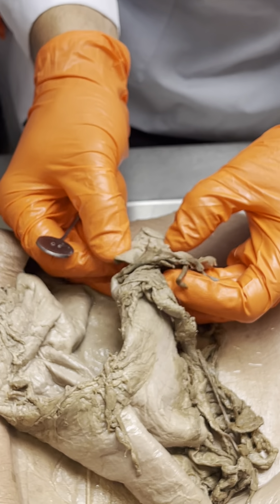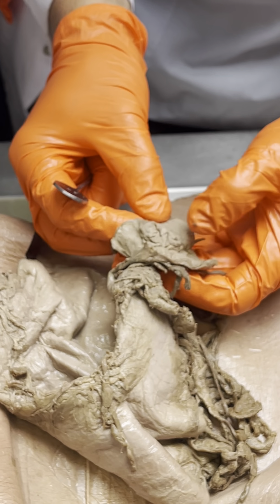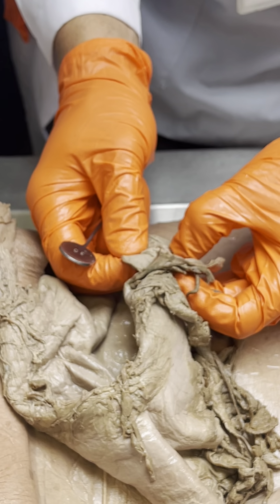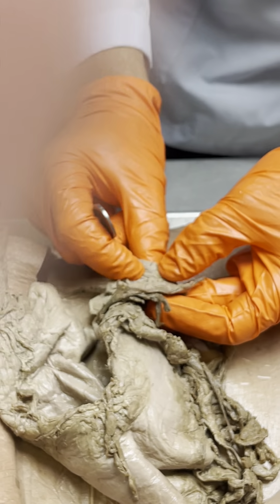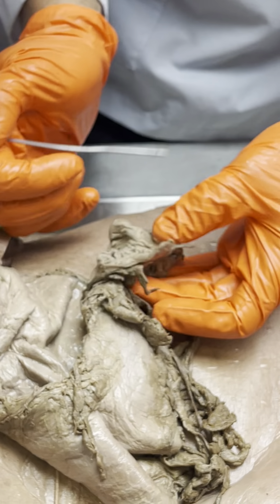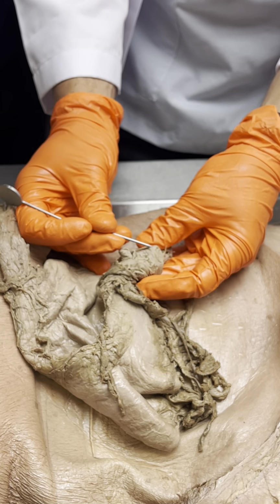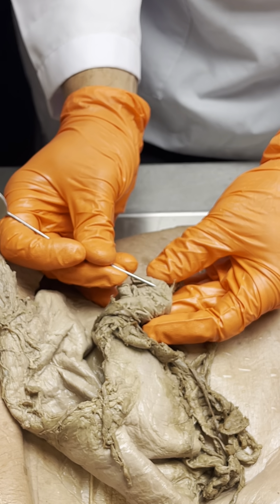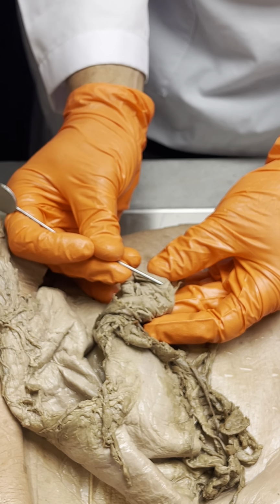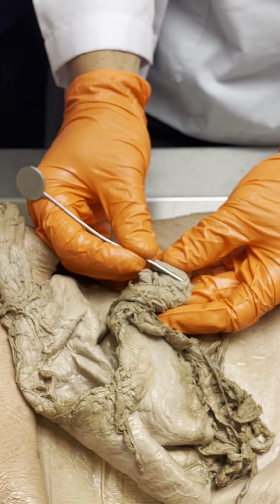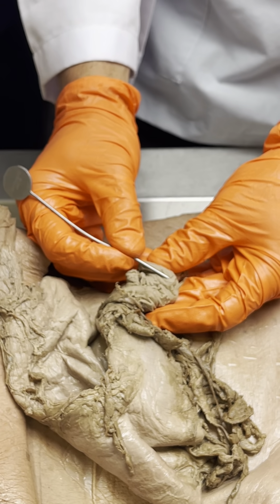Here, the longitudinal folds, where we have the papilla. Here the papilla is visible. I feel it here, but it's not visible. So I show you the major duodenal papilla. Here is the position of this papilla. It's named the Vater papilla. You heard about this name, yes?